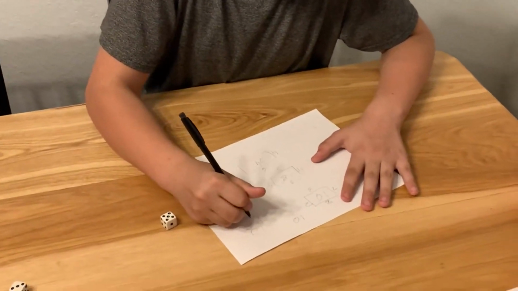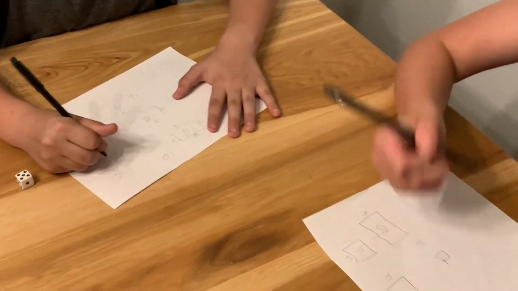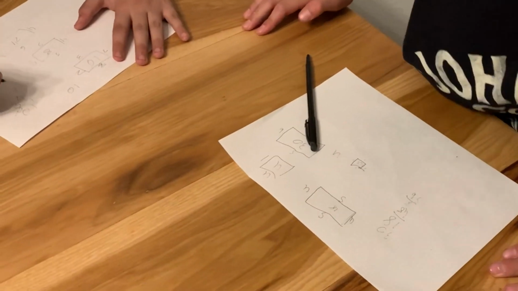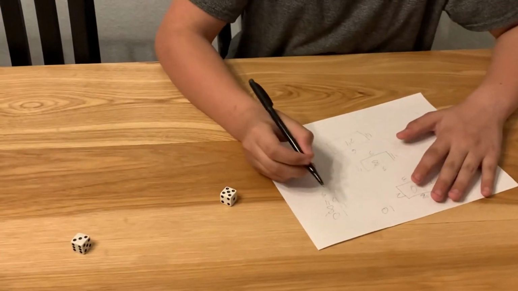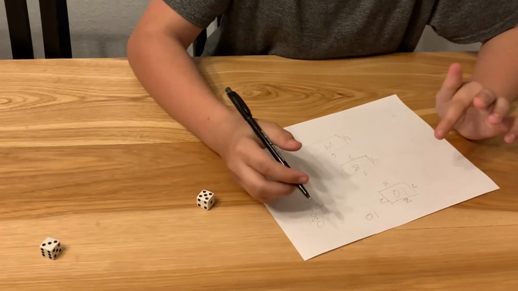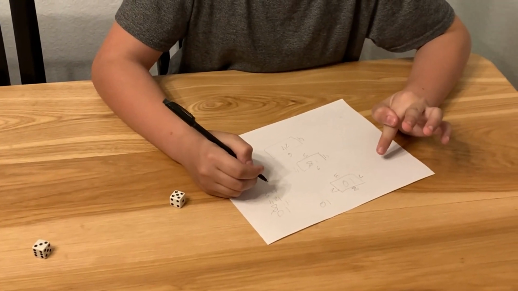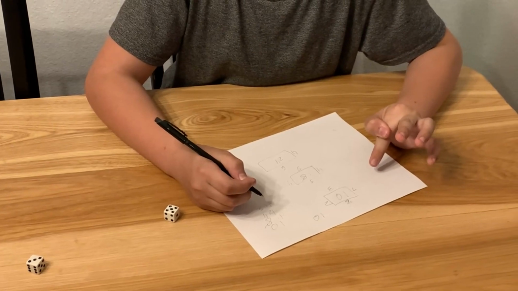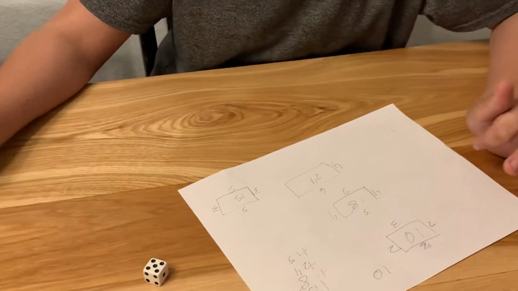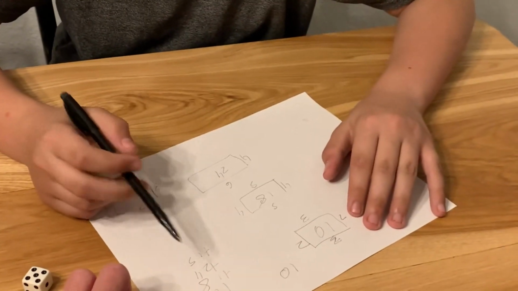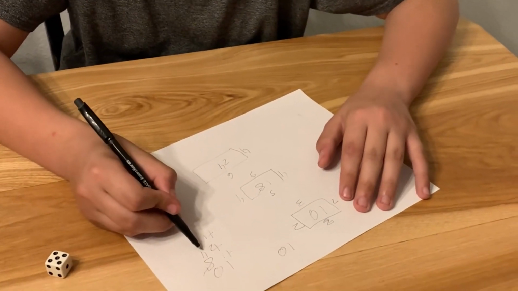Okay, so now what I want you guys to do is total up. You could play just a perimeter game or just an area game. Okay, how much did you get? I got 56. 56, and what did you get? 15 plus 10 is 25 plus 24 is 49. Wait. Is this an 8? Yes. Okay, so you got 8 plus 9, which is 17, right?